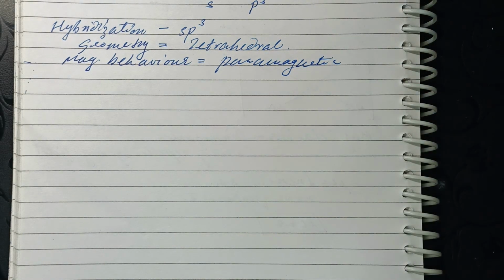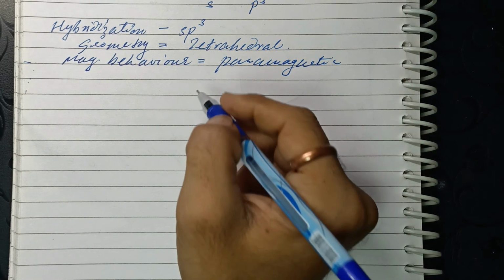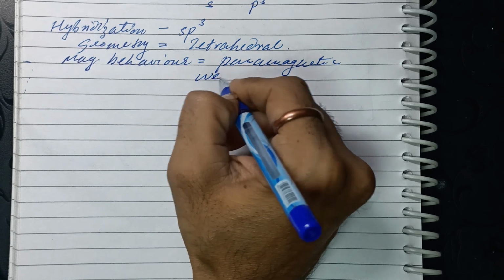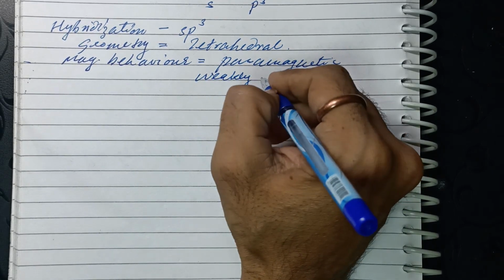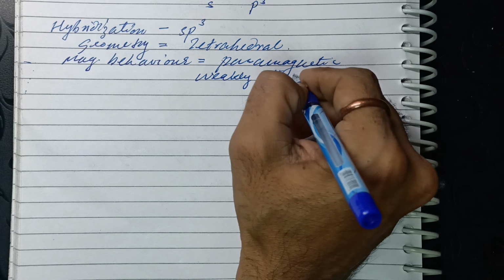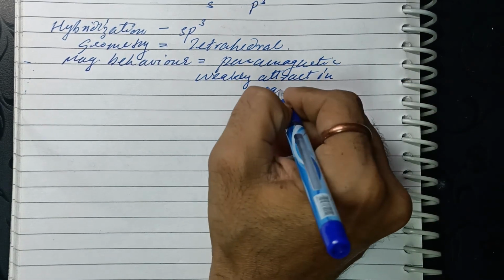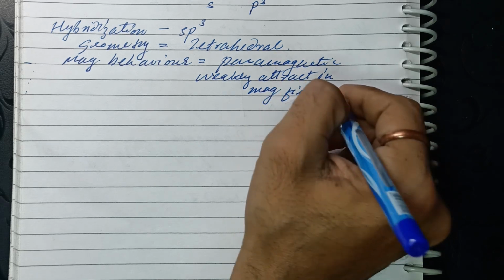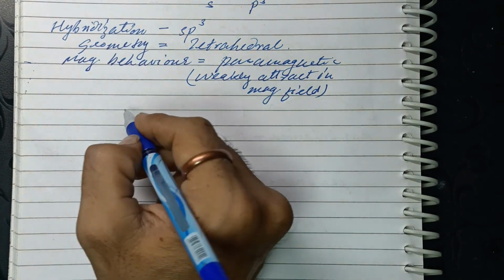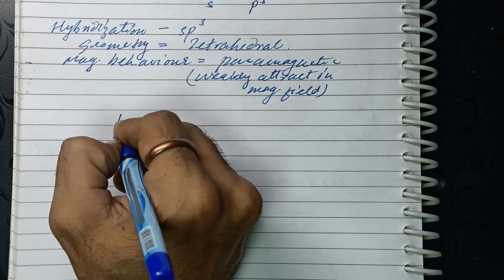Paramagnetic means weakly attracted in a magnetic field.